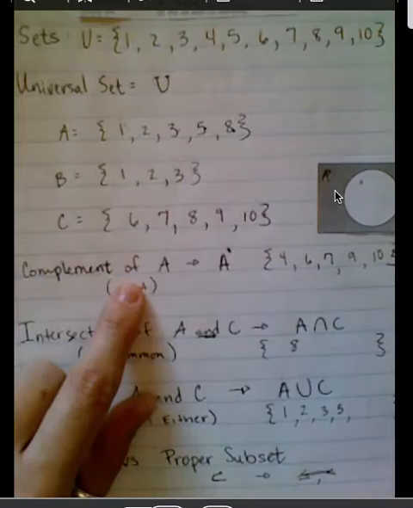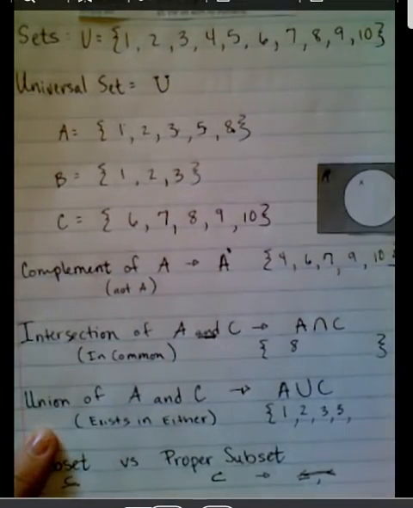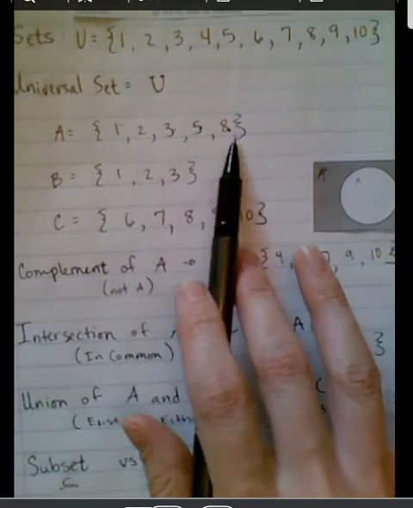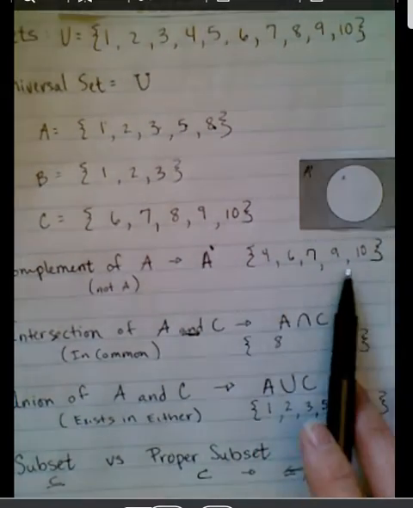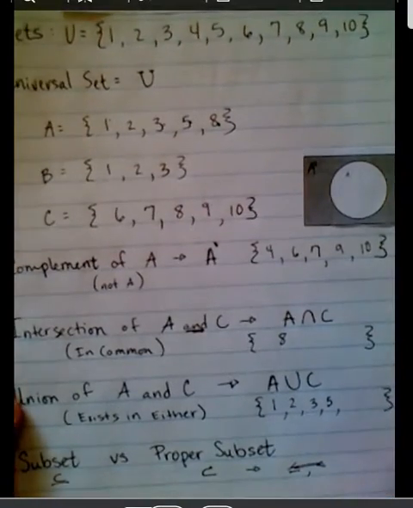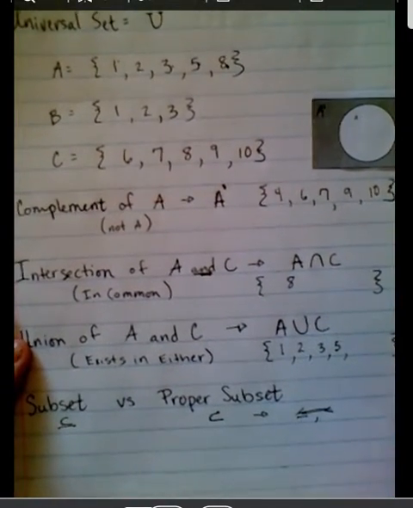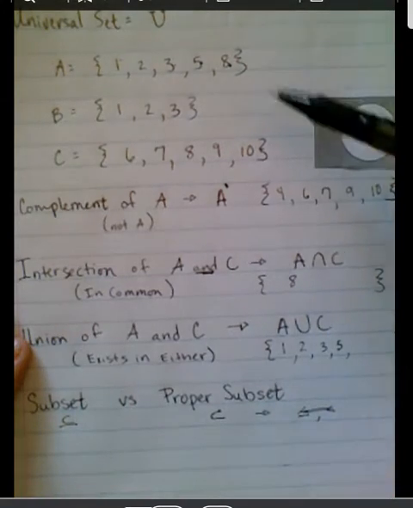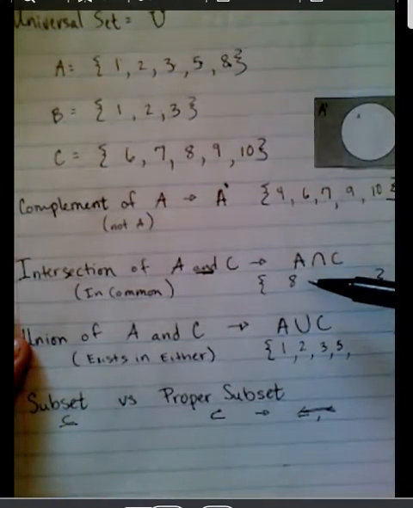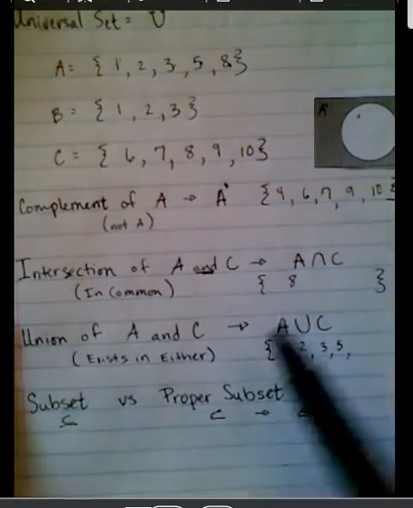We have complements, which are everything that A is not. So A is these terms, and its complement would be these terms. Intersection is what they have in common. Well, what do A and C have in common? Just simply the number 8.